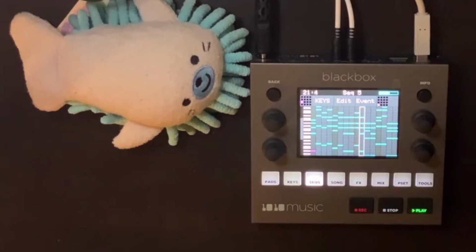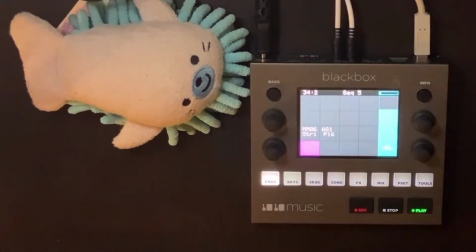Now, since this feature has come out, a lot of Blackbox players have started to better understand the relationship between sequences and pads in the Blackbox, and there has been some concern circulating on forums that this feature isn't really ready for prime time, because when you import a MIDI file, it is always inextricably linked to pad 1. Now, in truth, that is the default. However, it is not your only option.